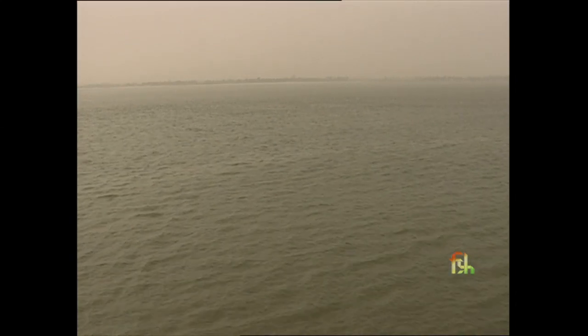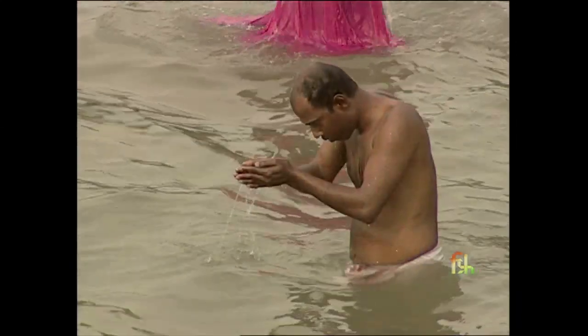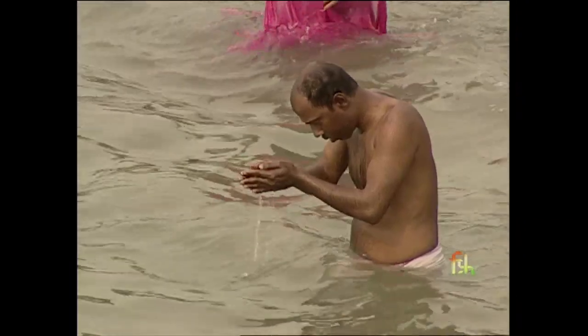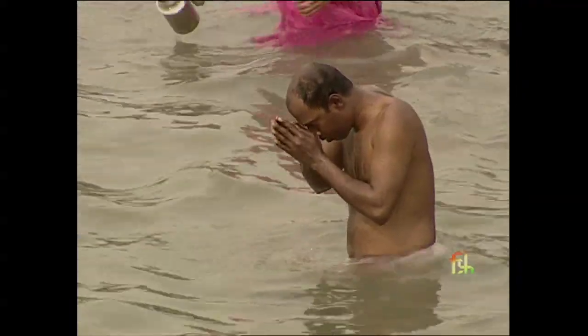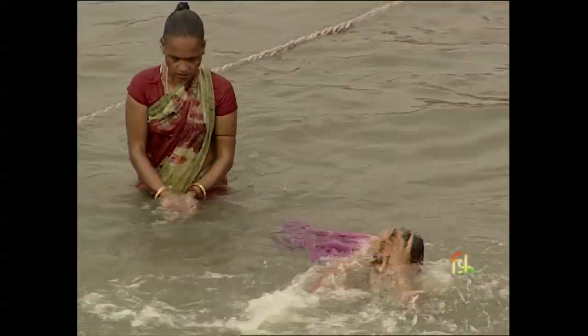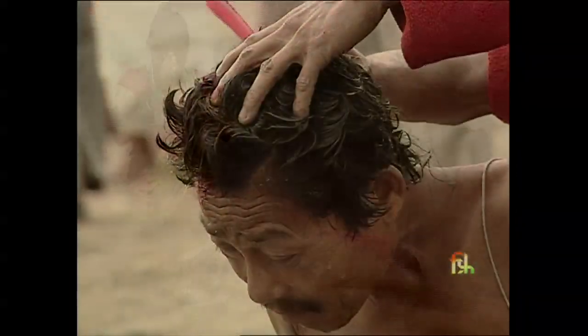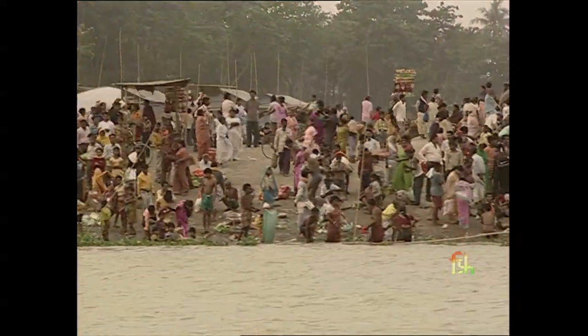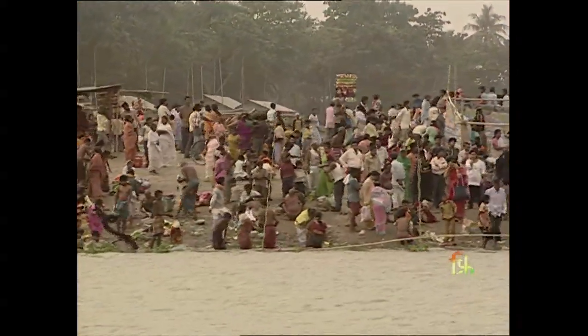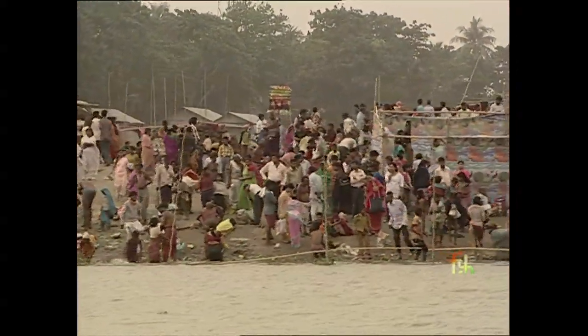Taking a dip in the Brahmaputra at Ashokastami in the month of Chaitra brings salvation to the soul. Because of this belief, Ashokastami fairs are held every year at different places on both banks, which reverberate to the prayers of the pilgrims.